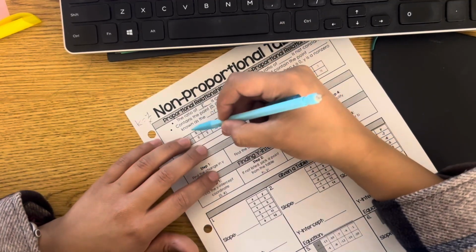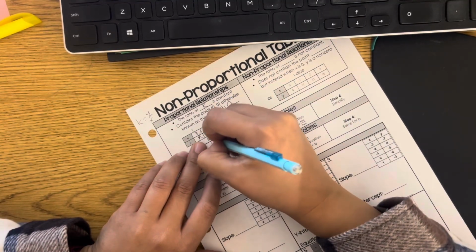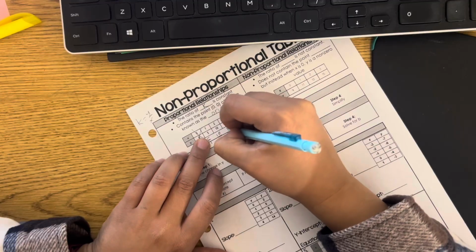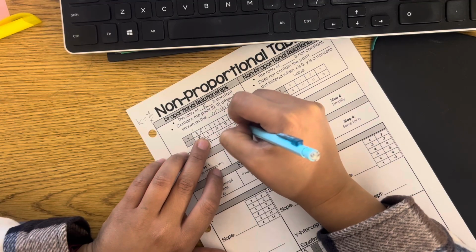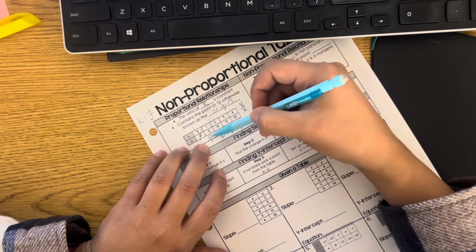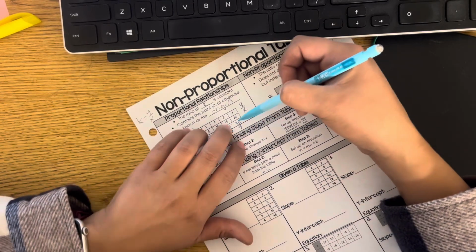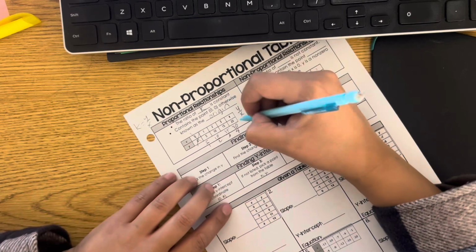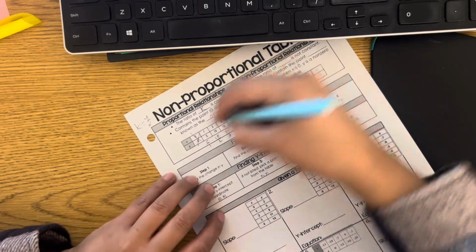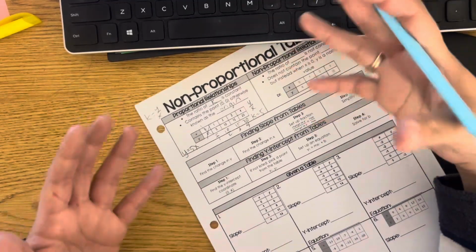But if I look at the next one, 5 over 1, and then 10 over 2, and 15 over 3, and 20 over 4, notice what all of those would simplify to. 5 divided by 1 is 5, 10 divided by 2 is 5, 15 divided by 3 is 5, and 20 divided by 4 is 5. So k would equal 5, and then remember we wrote it as an equation, y equals 5x, like that's great.